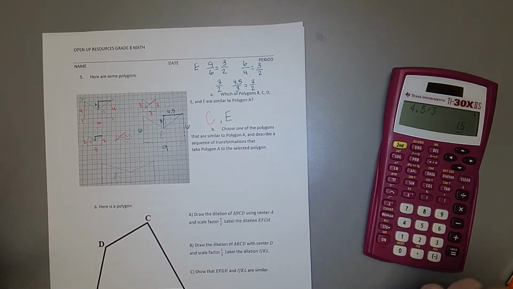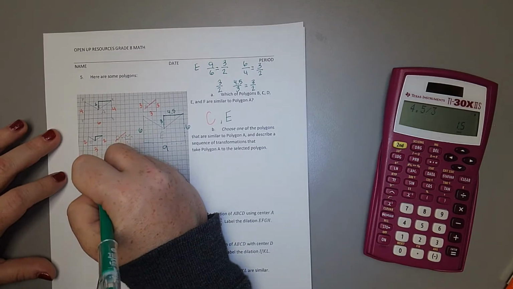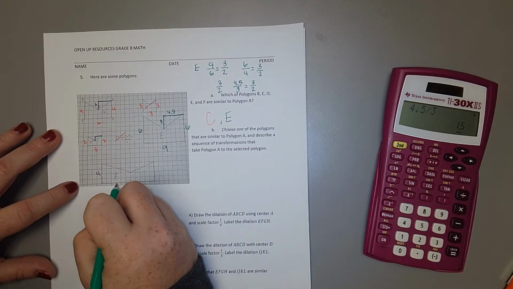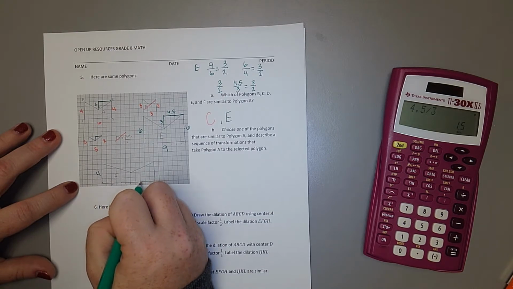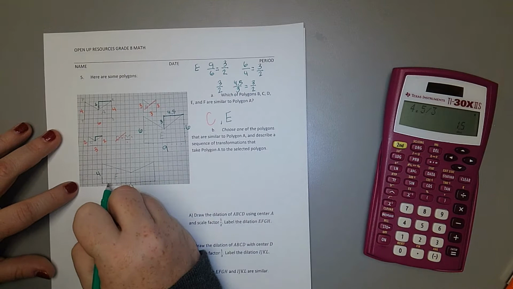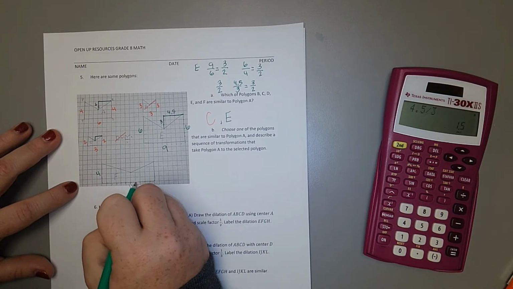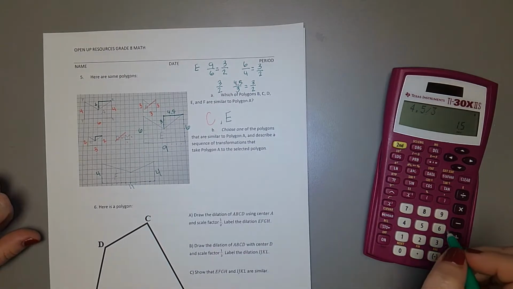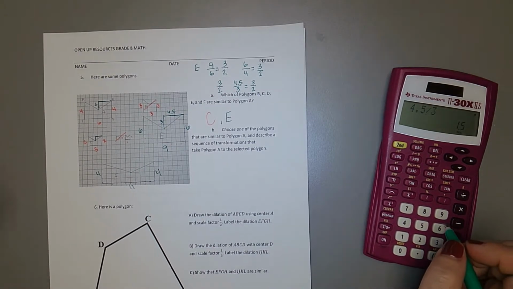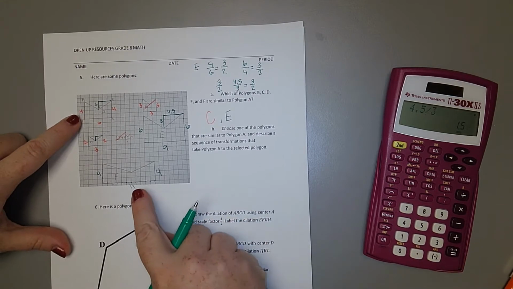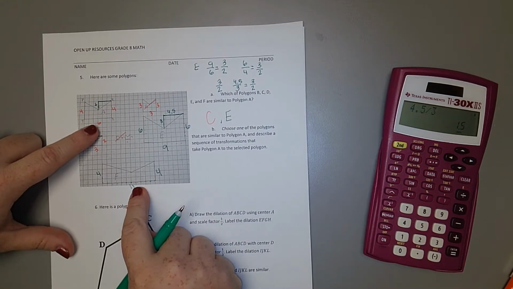Looking at it, it doesn't, but we can double check. 1, 2, 3, 4. 1, 2, 3, 4, 5, 6, 7, 8, 9, 10, 11. It doesn't work. We're right. Because 4 times 1 is 4, but 11 times 1 is not 6.